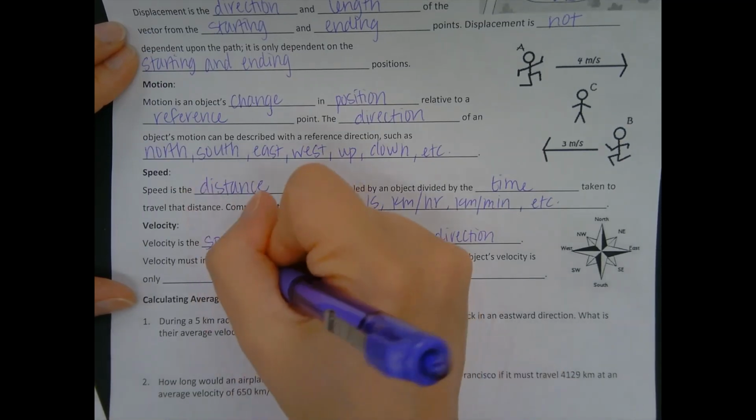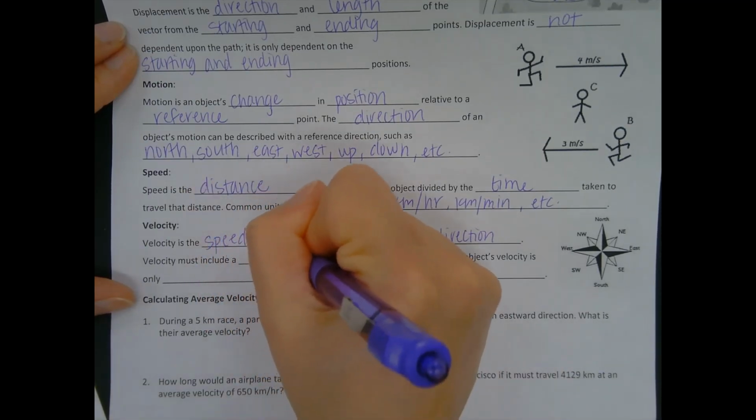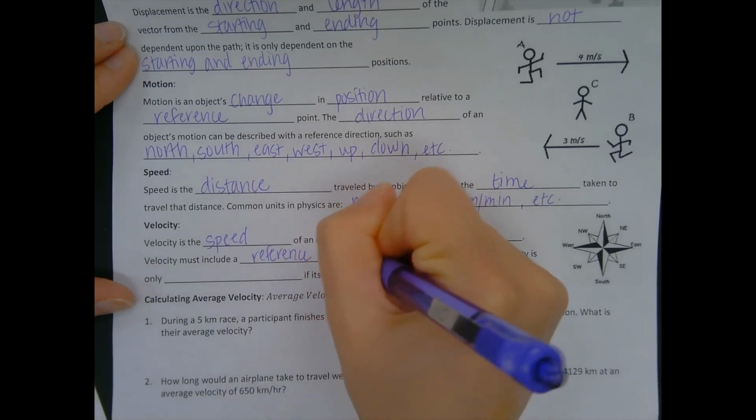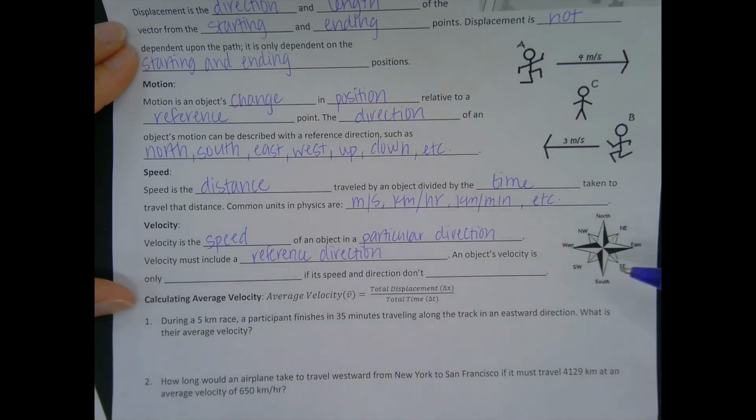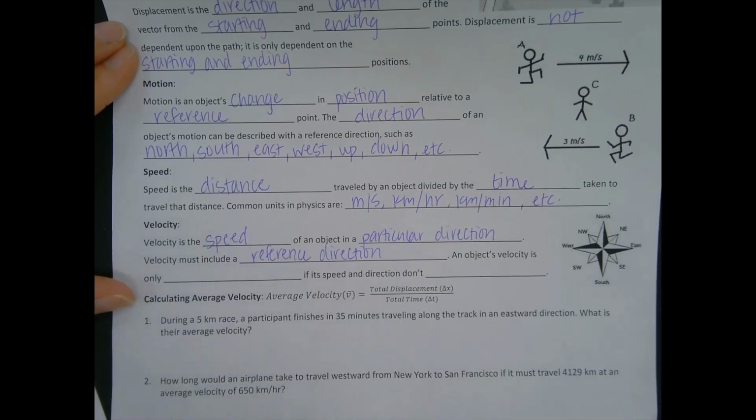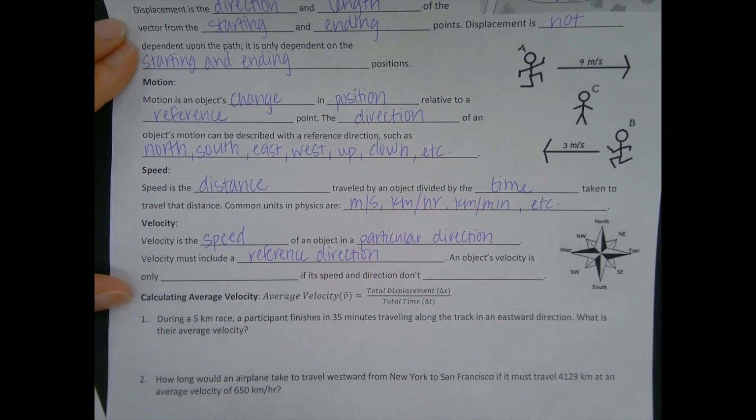So velocity must include a reference direction. Again, that could be your cardinal directions, north, south, east, west, up, down, left, right, or it could also be degrees, any of those things.